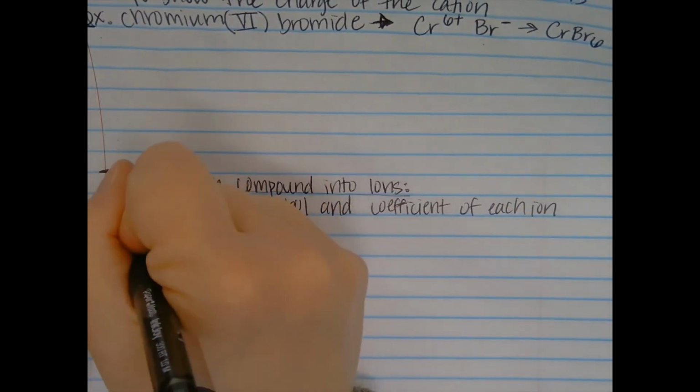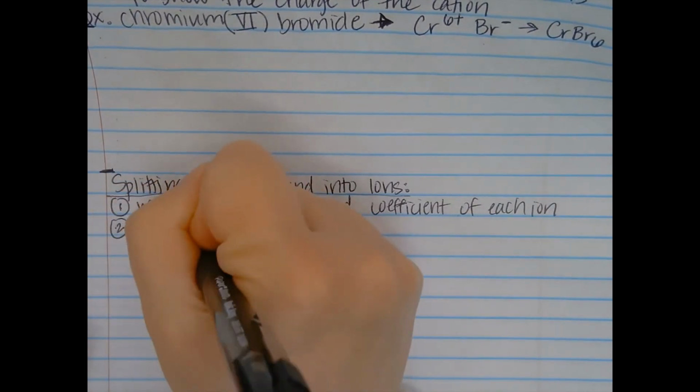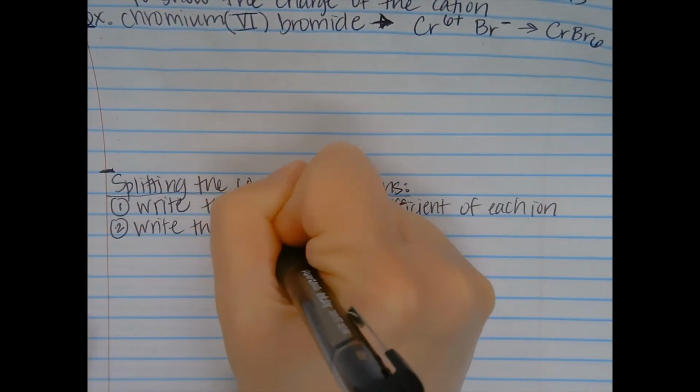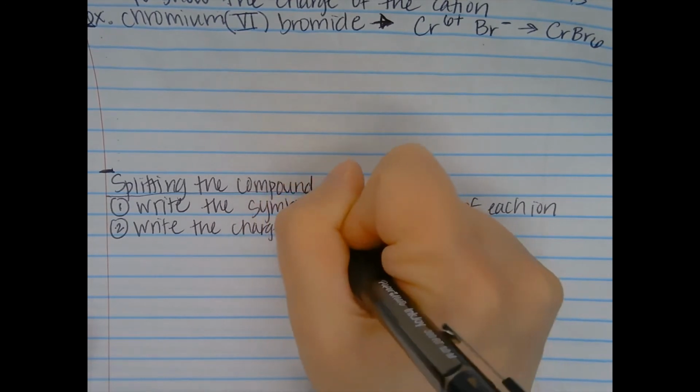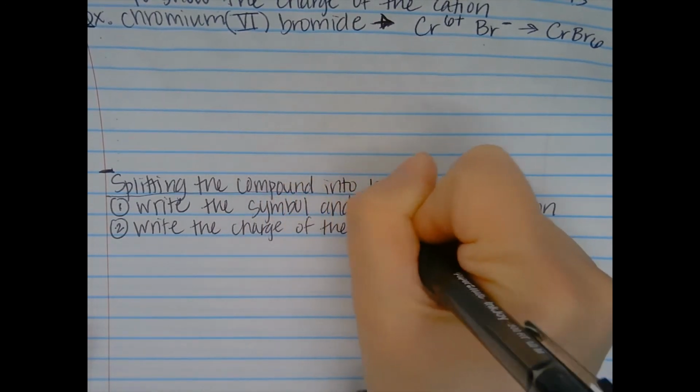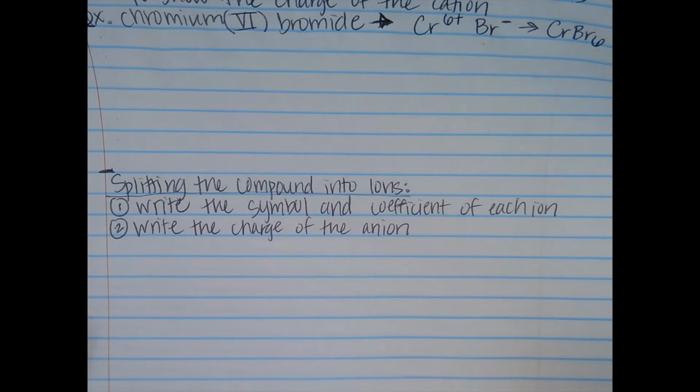Number 2, write the charge of the anion. And remember, the anion is the negative one. So write the charge of the anion.